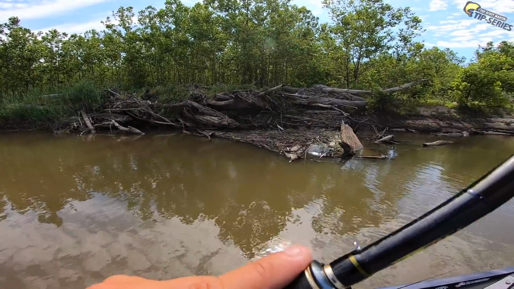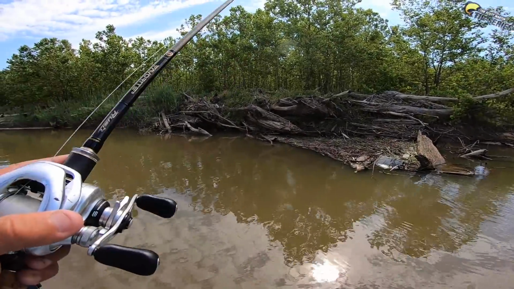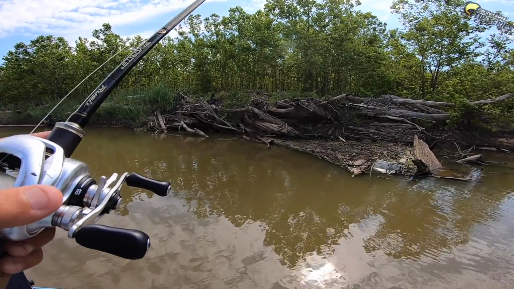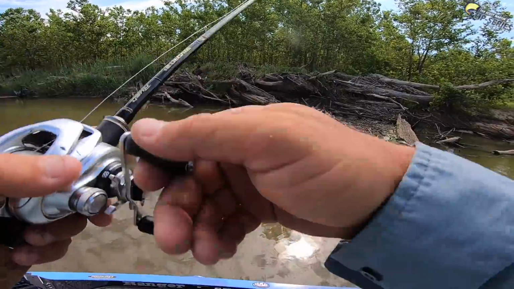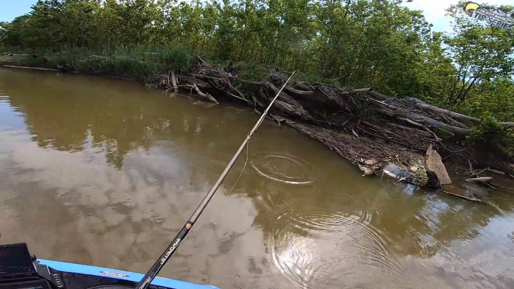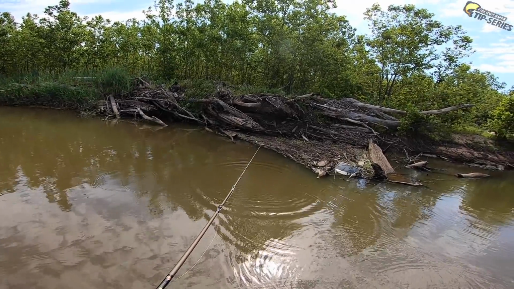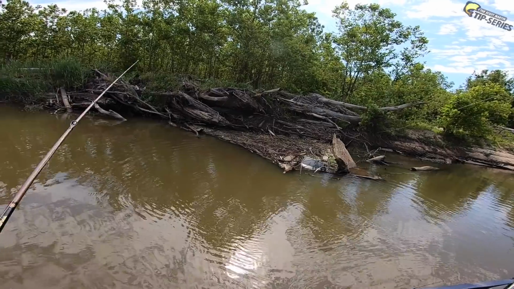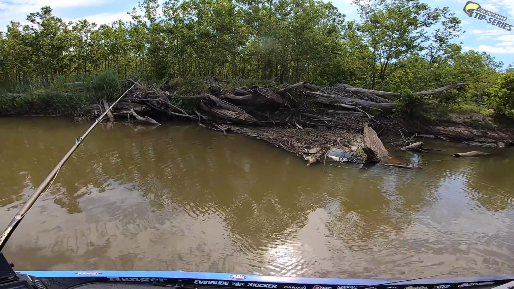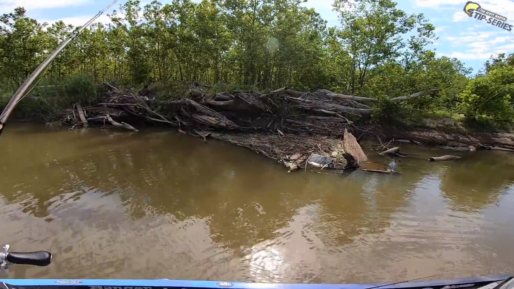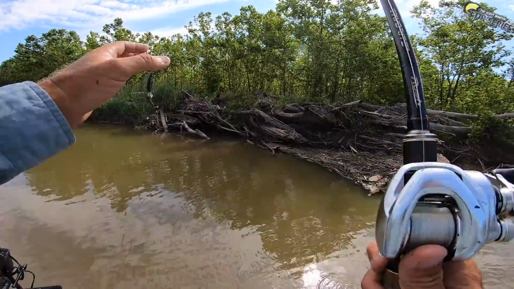Oh, one hit it. God, one's attacking it. Look at him swimming. What in the world was going on? That was crazy. I don't know. It almost didn't feel like a bass. Like it was a gar, maybe. It ran real fast. It kept messing with it. I think it was a gar.